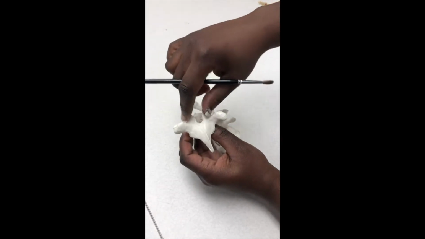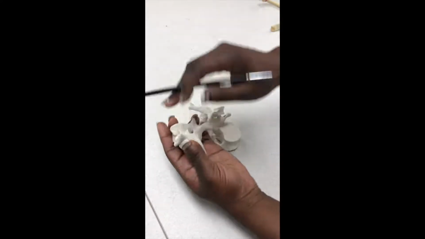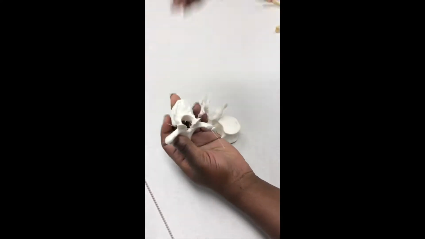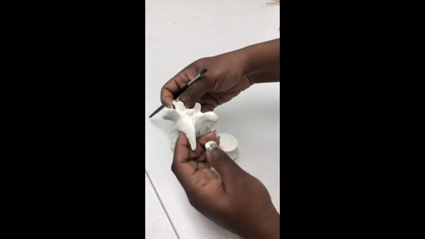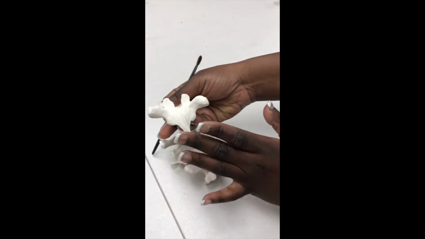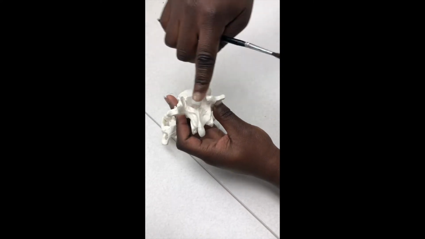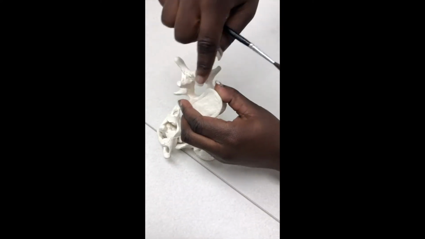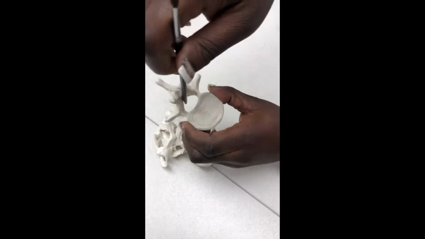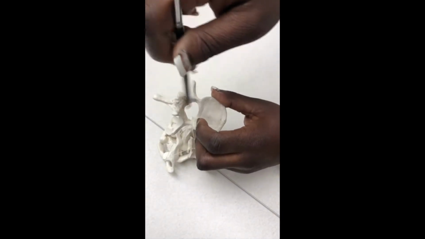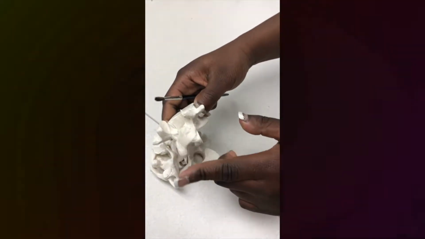You have the superior facets, the inferior facets. You have the vertebral foramen. And over here you have the body. You have the transverse process. And then here you have the spinous process. Vertebrae. You have the superior facets, the inferior facets. You have the vertebral foramen, the interforamen, the body. Then you have the spinous process.